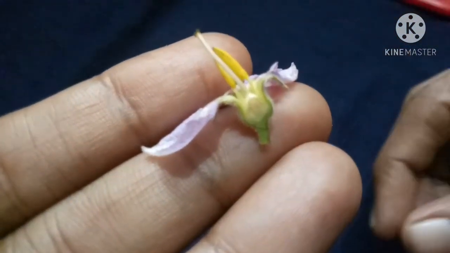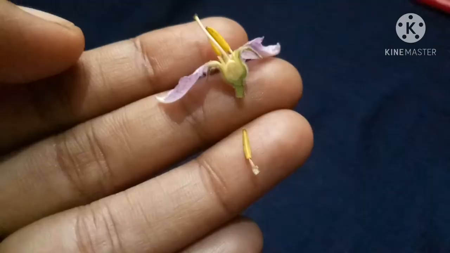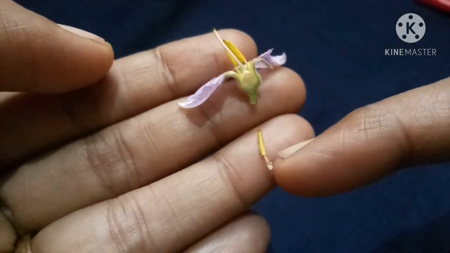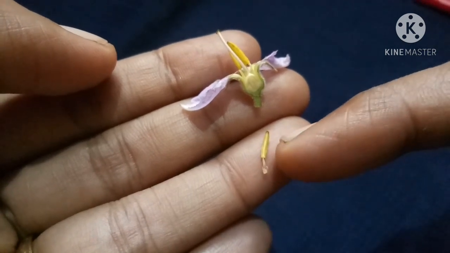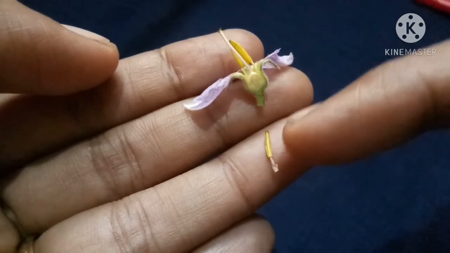If you want to see the individual stamen, I will show you. This is the individual stamen, the white colored portion, and at the tip of this stamen you can see yellowish color.